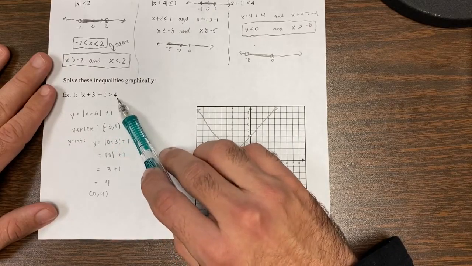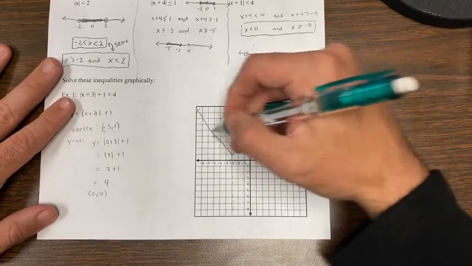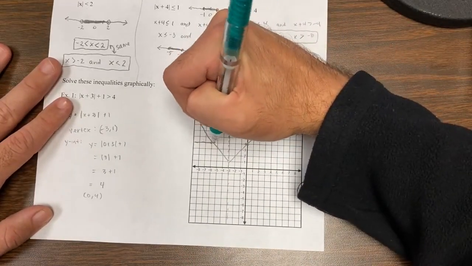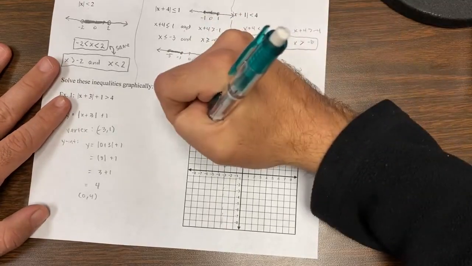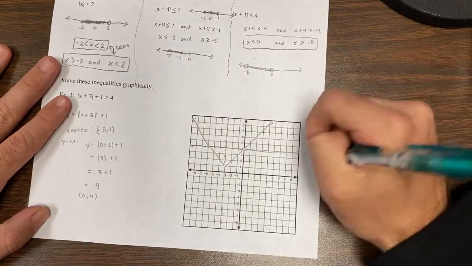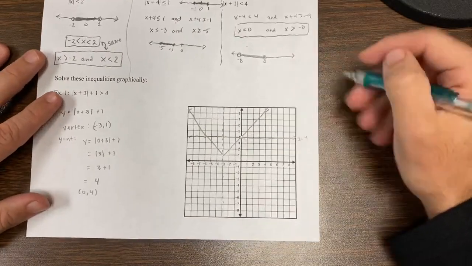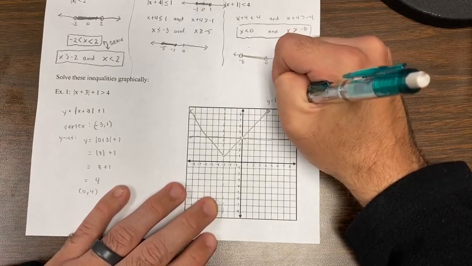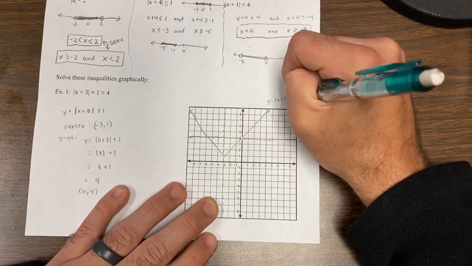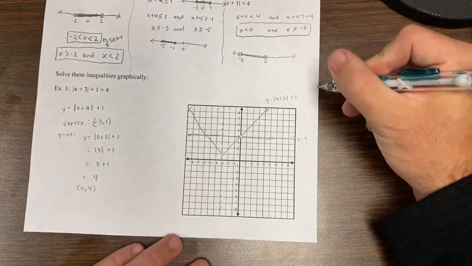Now we need to see where y equals 4 intersects this graph. So the line y equals 4 is a horizontal line where y is 4. So I'll label here. So that's y equals 4. This is y equals the absolute value of x plus 3, and then plus 1.